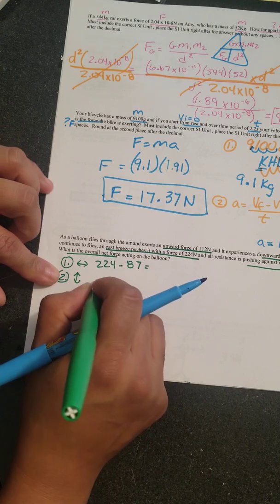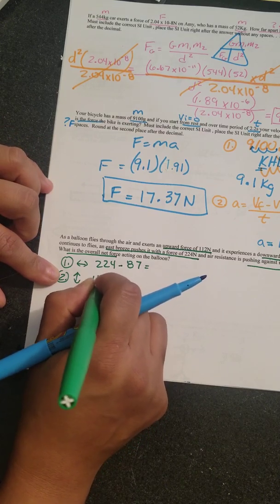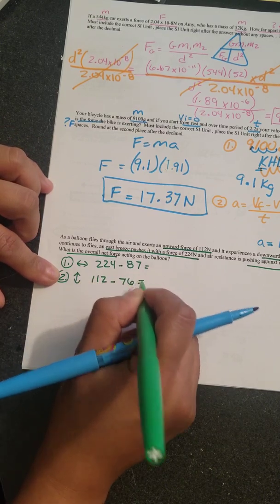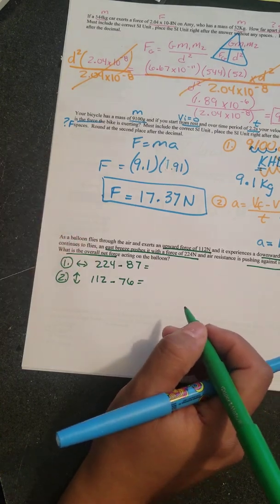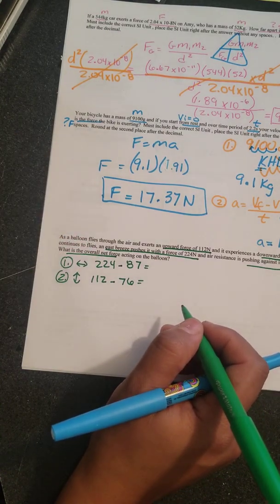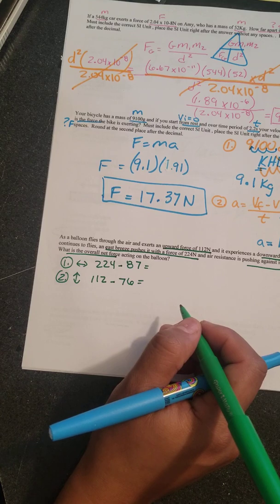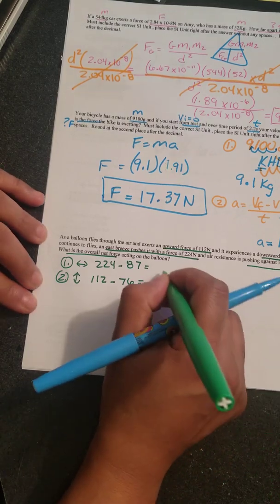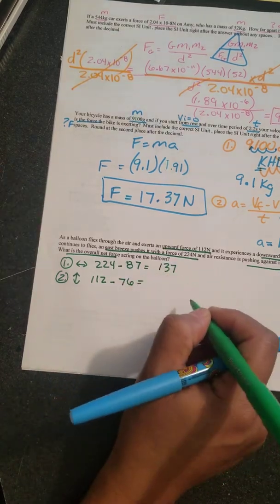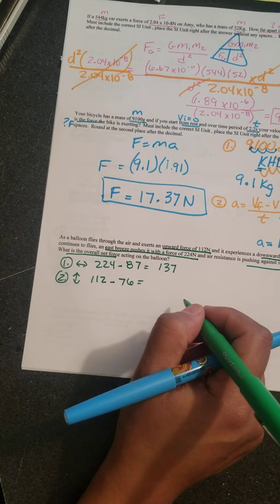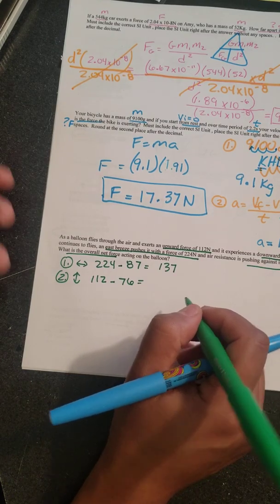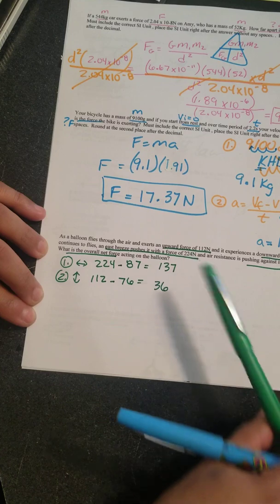Up and down is going to be 112 take away 76. Again, I just put the bigger value in because I'm not looking for a negative answer at all. I just want the difference. 137, and then 112 take away 76 is 36.